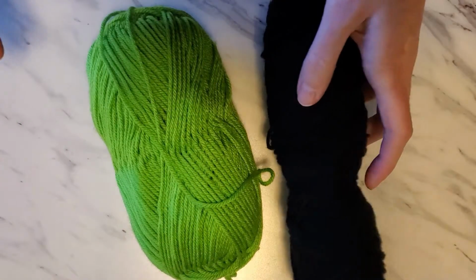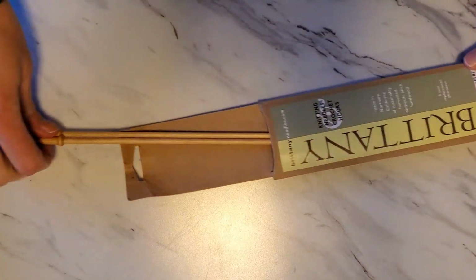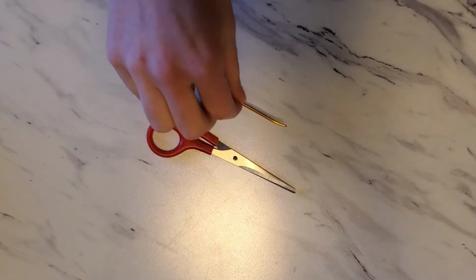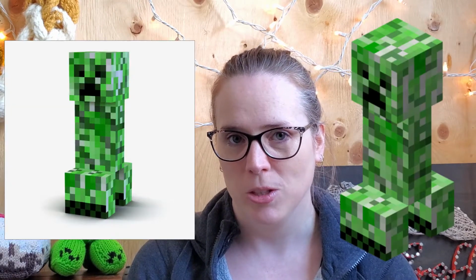The materials you're going to need for this project are a couple of balls of worsted weight yarn, one in green and one in black. You don't need a full ball of black yarn, so if you just have some black worsted weight yarn lying around, you'll be just fine. You also need some 4.5mm US 7 straight needles, some scissors, a darning needle, and a heck of a lot of patience. To make a creeper, you'll want to head on over to the internet and grab some reference photos.